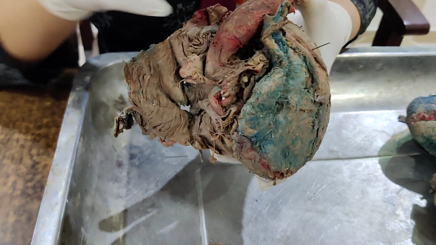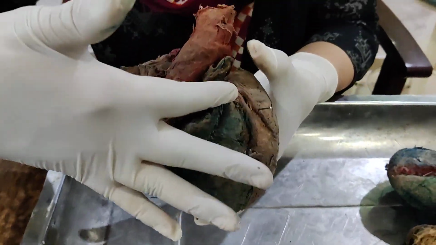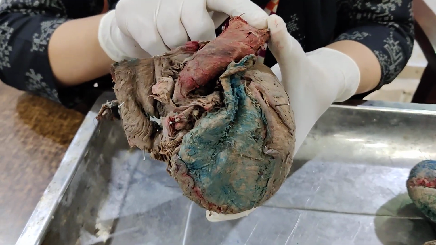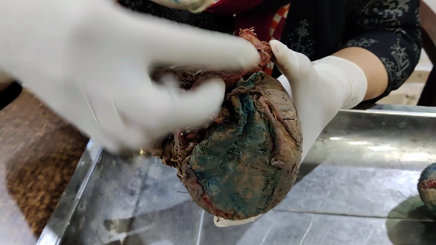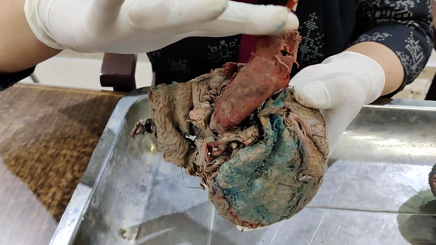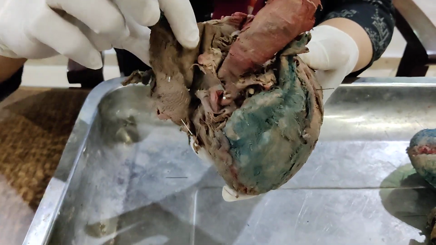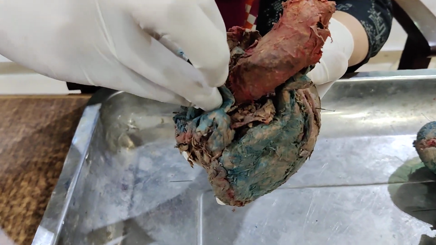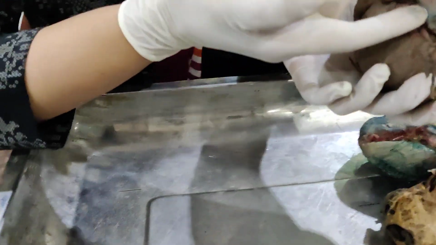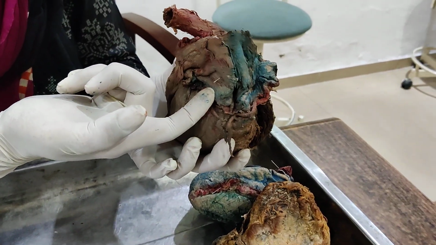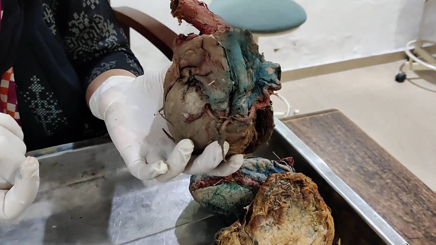This is how it is placed. Anterior most is pulmonary trunk. Posteriorly we have arch of aorta. Pulmonary trunk divides into two branches beneath this arch of aorta. Now this is the superior vena cava entering into the right atrium, and here you have the inferior vena cava entering into the right atrium.